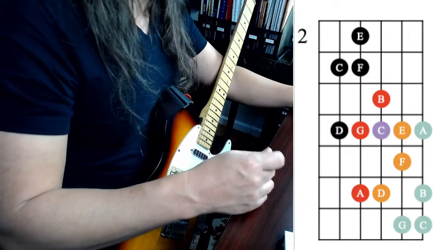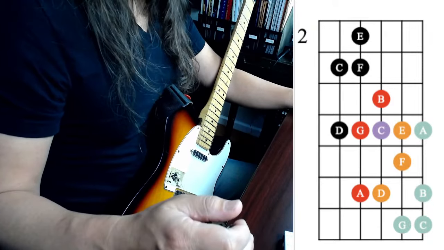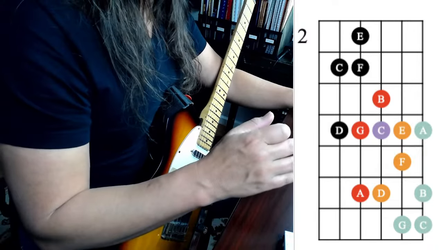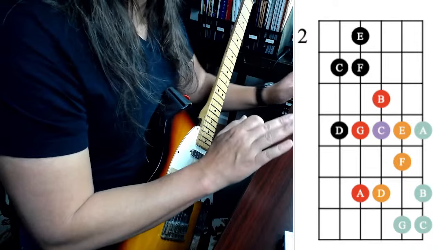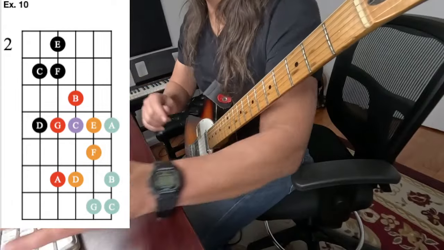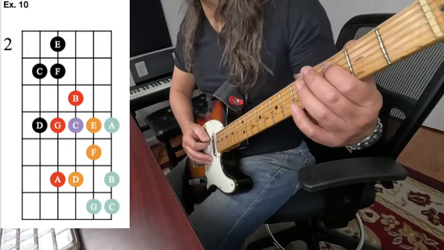So much we could do. Let's bring it back a little bit and keep it to one string, and try thirds.